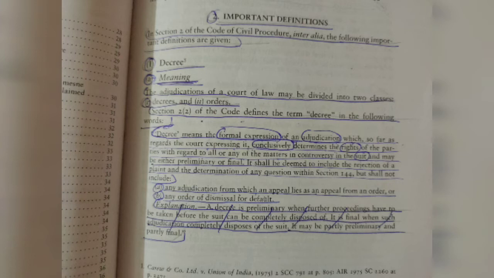It shall be deemed to include the rejection of a plaint and the determination of any question within section 144, but shall not include: (a) any adjudication from which an appeal lies as an appeal from an order, or (b) any order of dismissal for default.